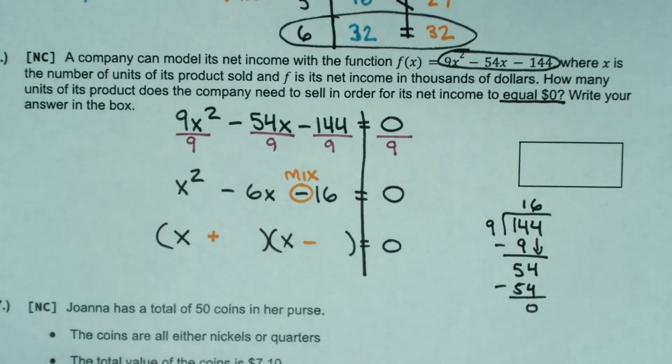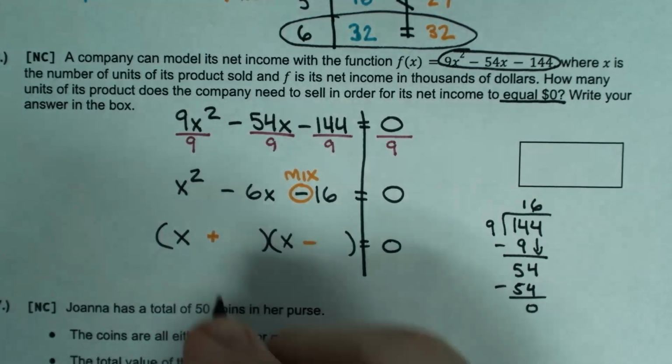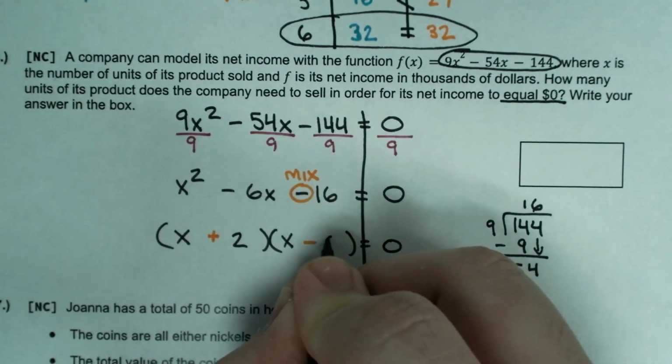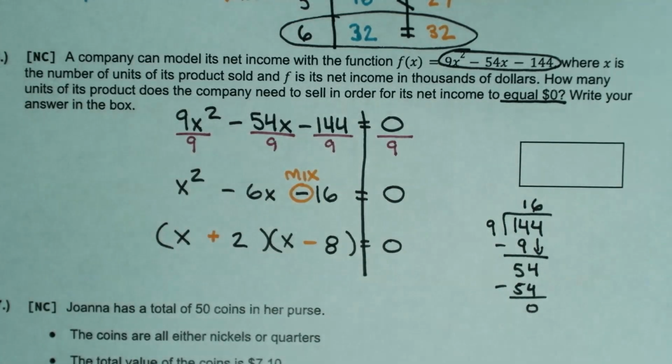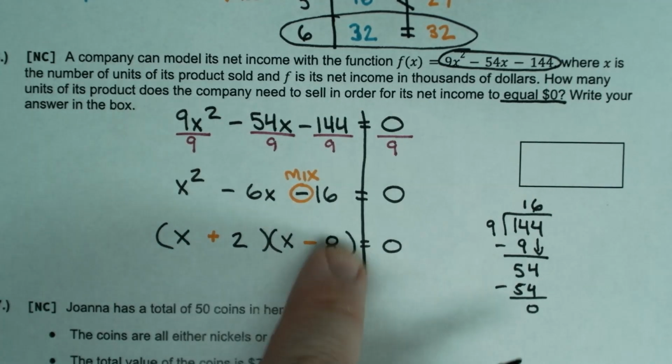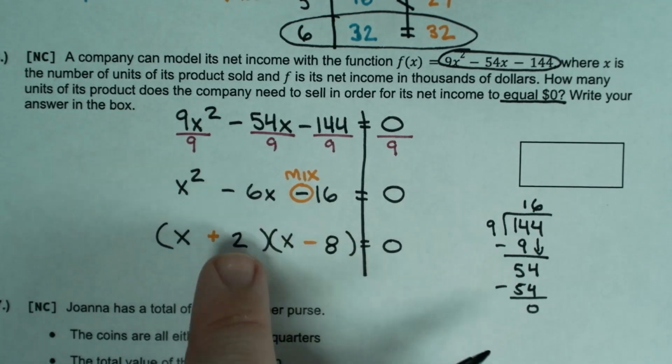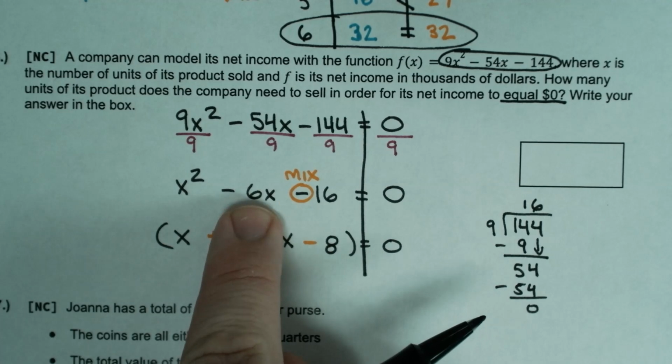Positive 2, negative 8. 2 times negative 8 multiplies to negative 16. 2 plus negative 8 adds to negative 6.